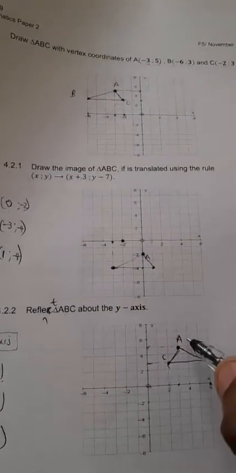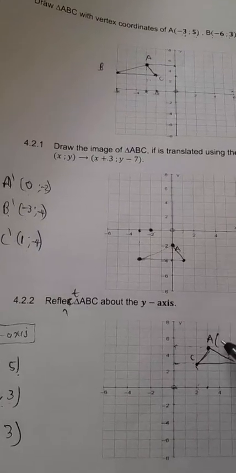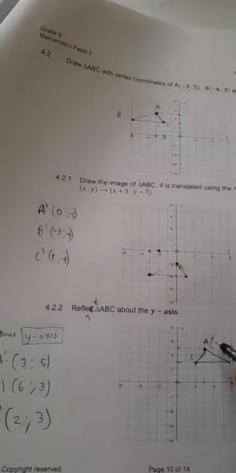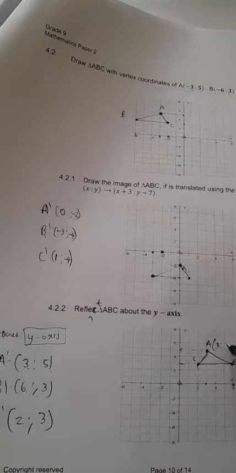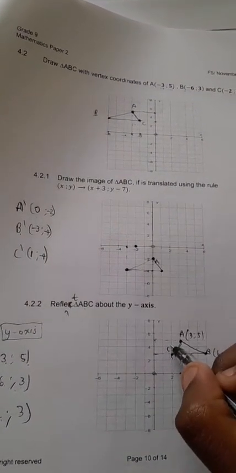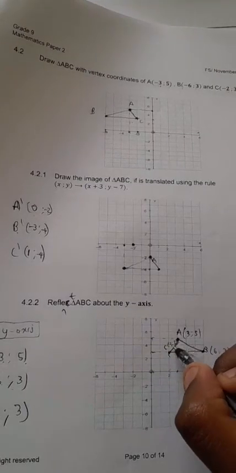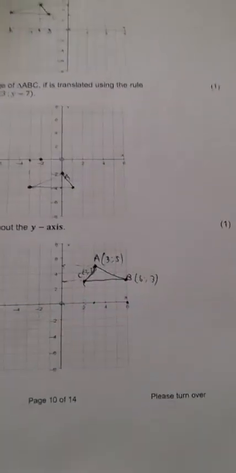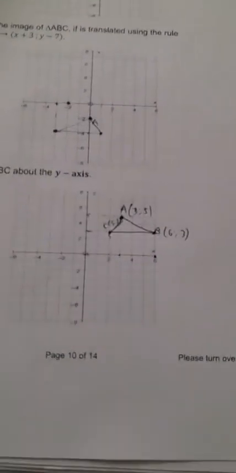Okay, and yes, please, Kiva, you do actually plot the new points. Very important. Sorry about that. Yes, please do so in pencil. Remember, even the sketches, you sketch them in pencil.